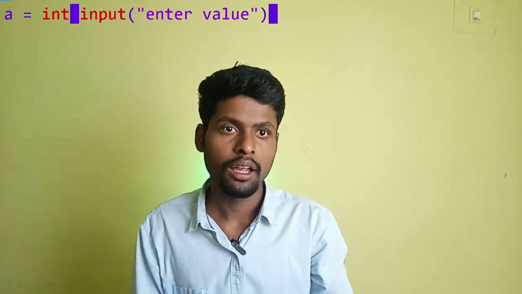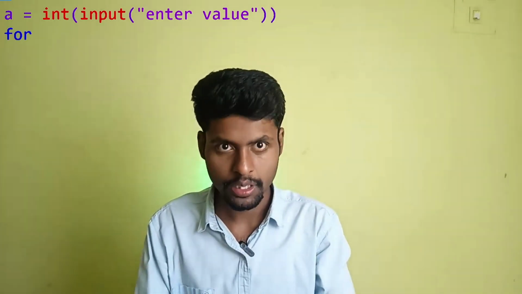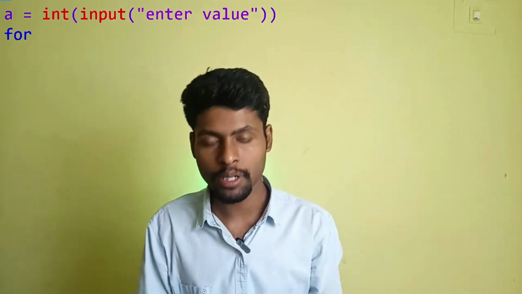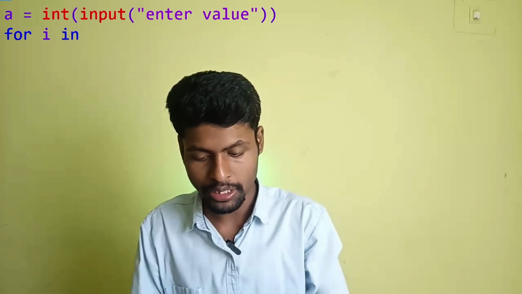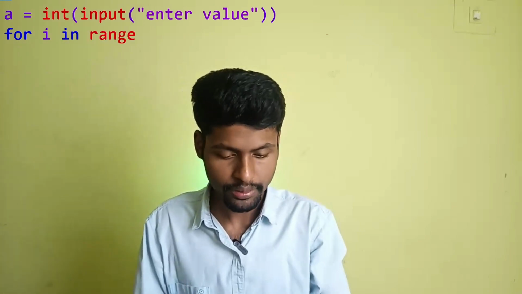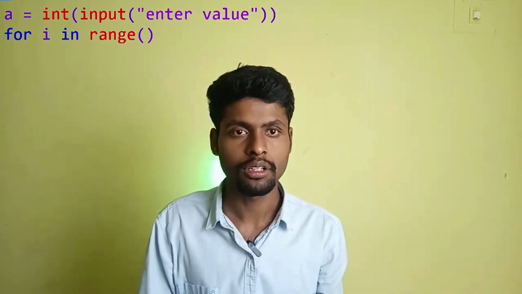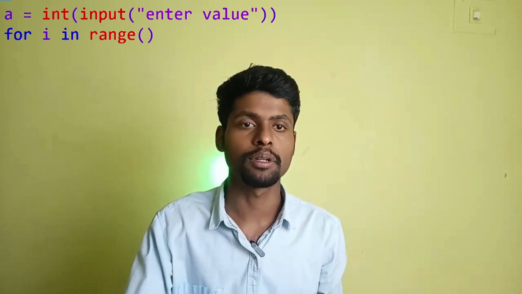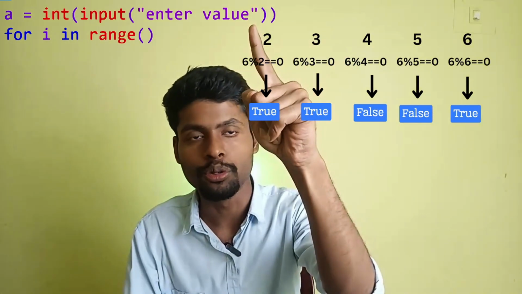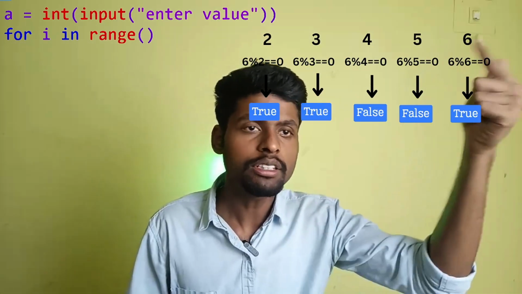First, I'm using an input function to get an input value from the user. Then I'm using a for loop, and I'm naming the for loop variable as I. And in it I'm using a range function. And what will be my start value? My start value is 2 and my stop value is the user given value.